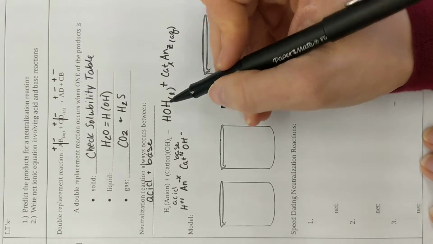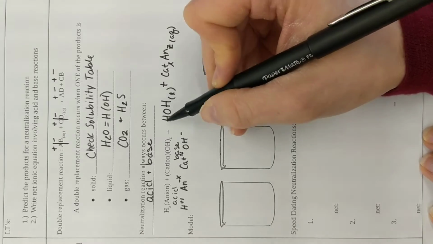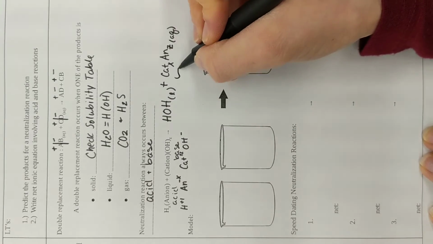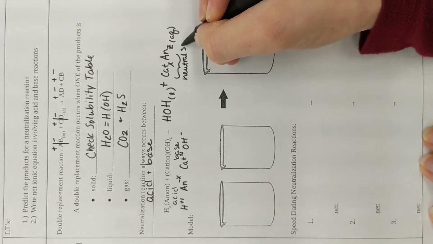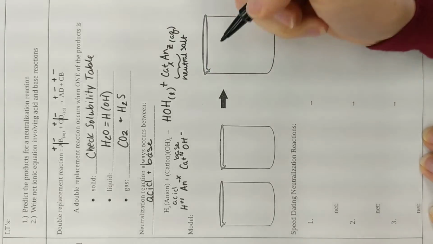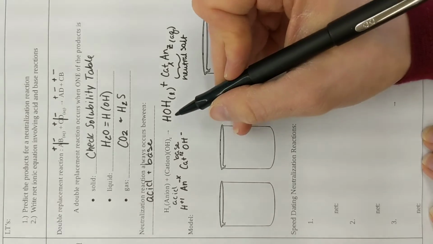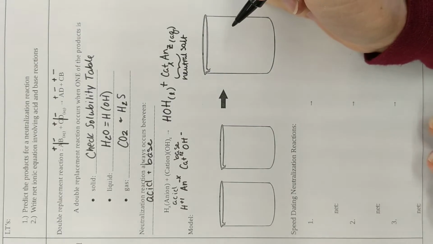So our two products will always be water and a neutral salt. Now, salt is a very general term in science. It just means that it is not carbon-based, nor does it have hydrogen or hydroxide in it.